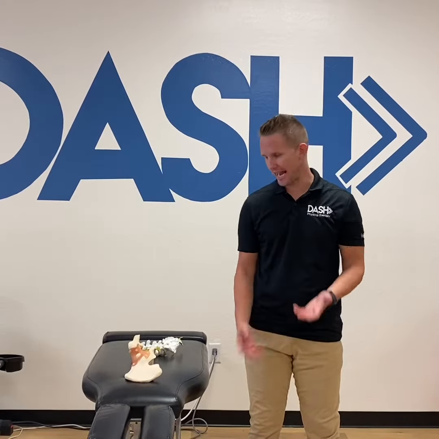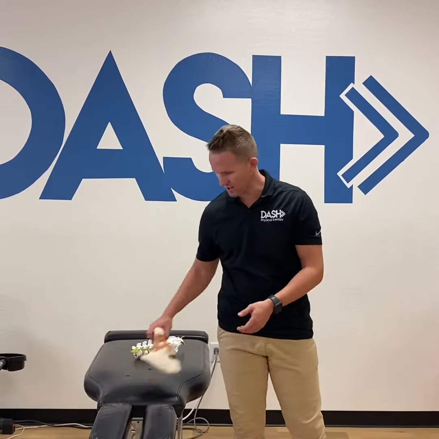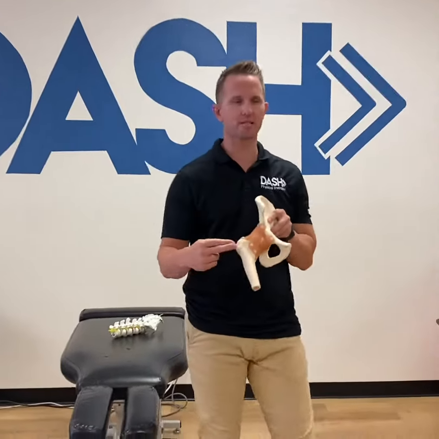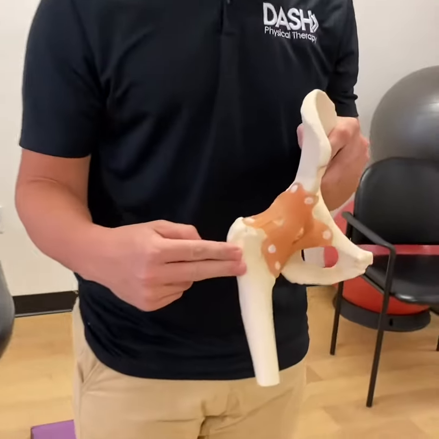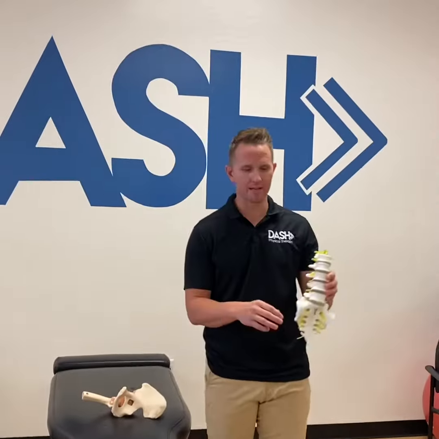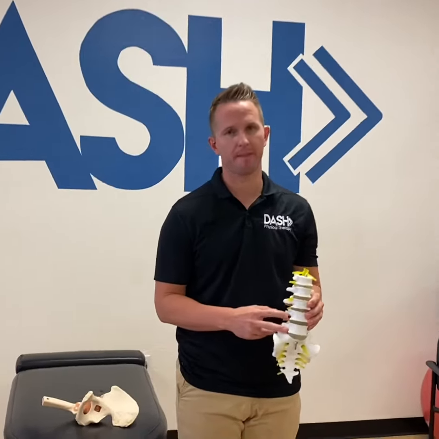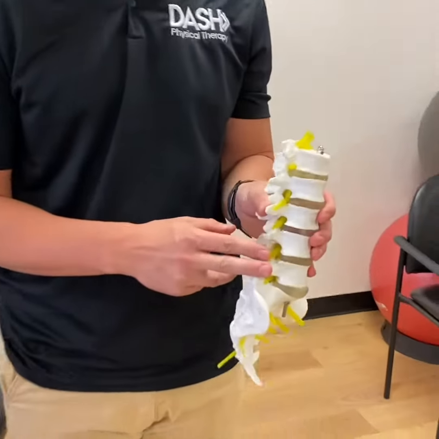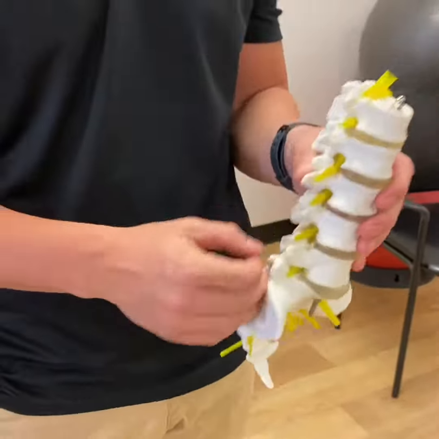A hip flexor attaches from the hip. Let me just show you here. Here's a hip, and it kind of attaches from the outside of the hip here. And then we're going to show it attaches to the lumbar spine, believe it or not. It comes all the way to the lumbar region right here. So you can get attachment to the hip flexor. So it kind of travels through the body to the back.